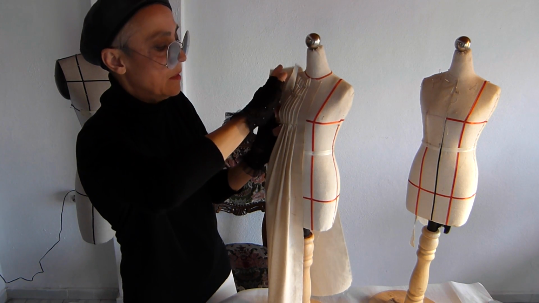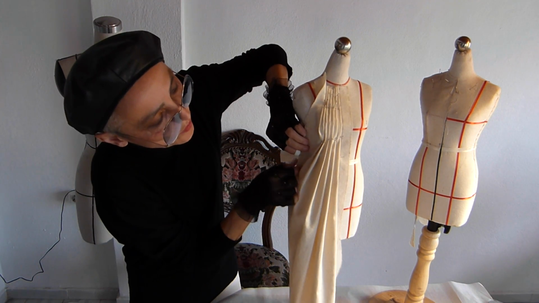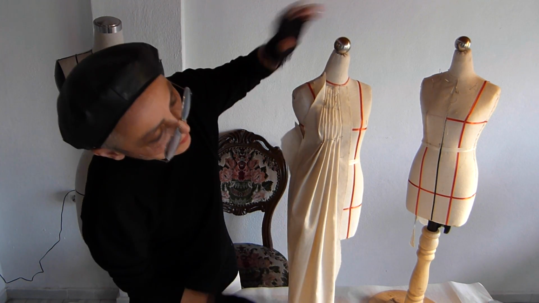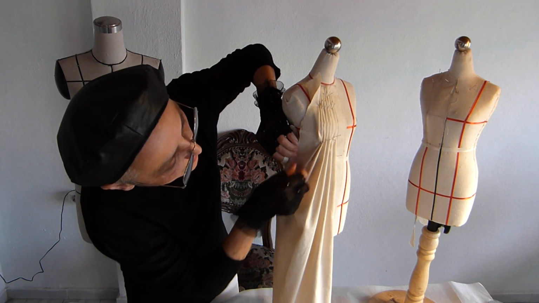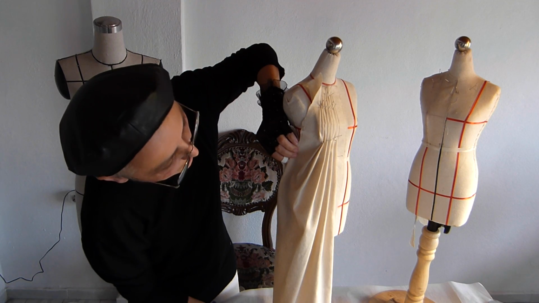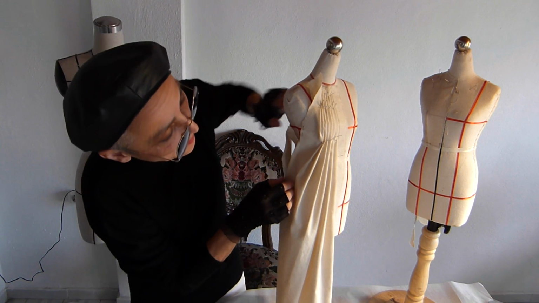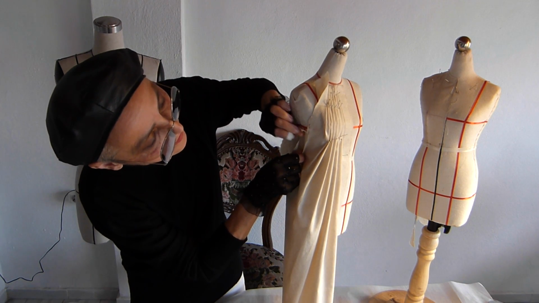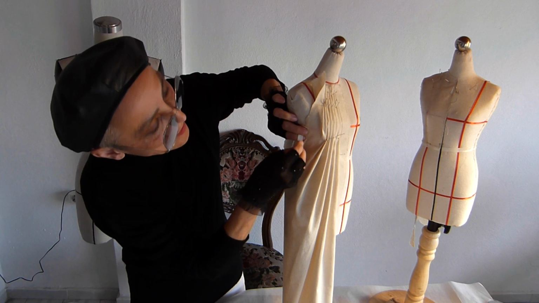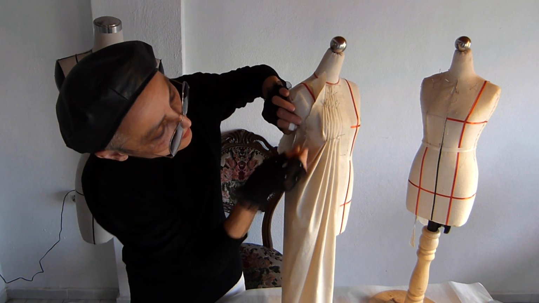Why open the dart? Basically what I want to show you, you see on this side the pleats are tending towards here, right? They are not vertical anymore, and I want to also make the dart follow in this direction.